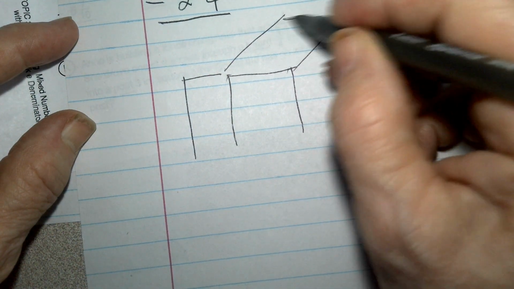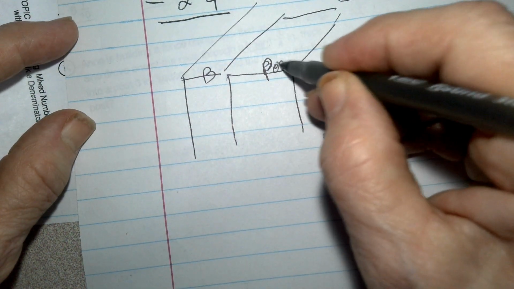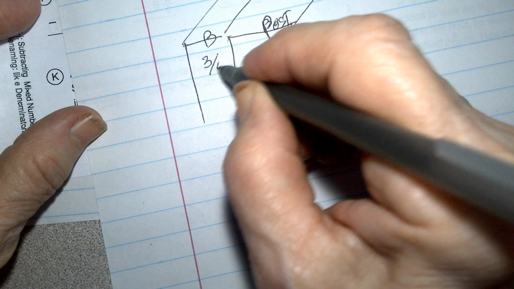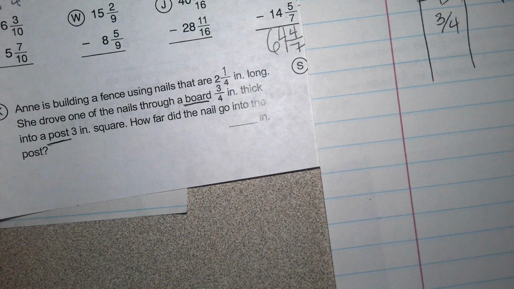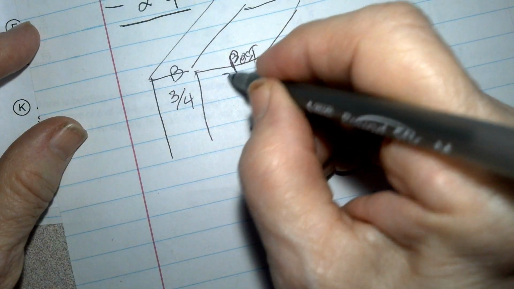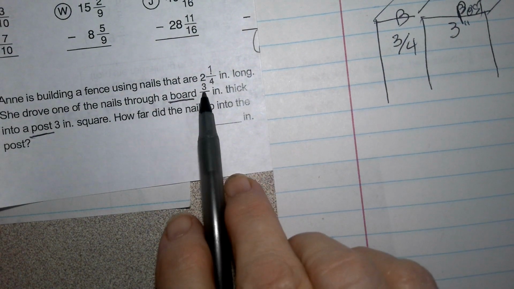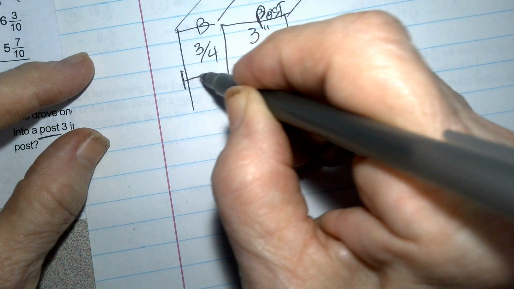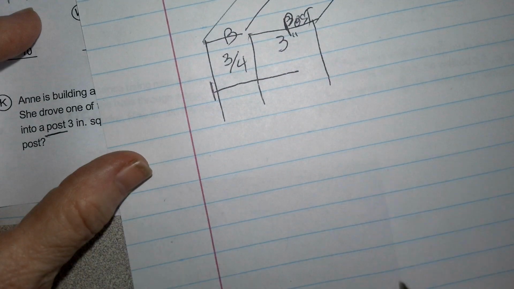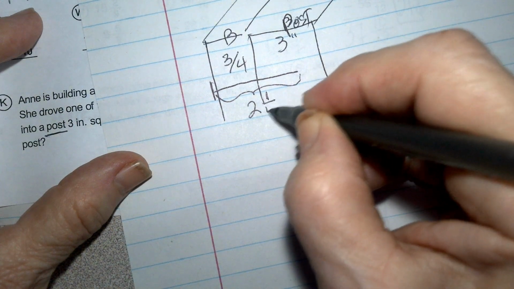All right. So here is a board. Here is the post, and it says that the board is 3/4 inches thick. Okay. And girls and boys. Johnny, sit up, please. And the post is 3 inches square. In other words, it's 3 inches on each side. And then the nail, so I'm going to read this back. The nail is 2 1/4, and they drove it through all of this. So here is the nail. It says the whole entire nail from here to here is 2 1/4 inches.